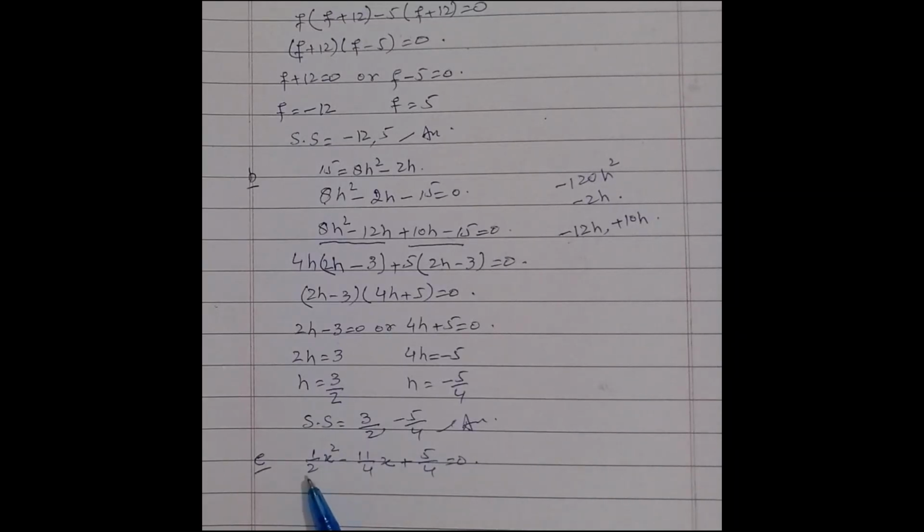Here the denominators are 2, 4 and 4, and the LCM of the three values is 4. So multiply both sides by 4, we get 4 multiplied by 1 over 2 x square minus 4 multiplied by 11 over 4x plus 4 multiplied by 5 over 4 is equal to 0 multiplied by 4.